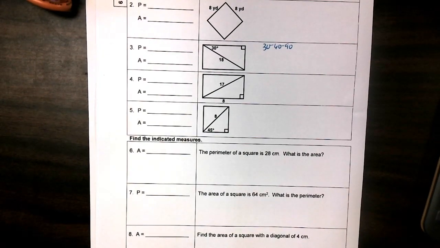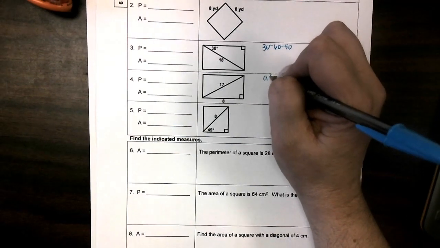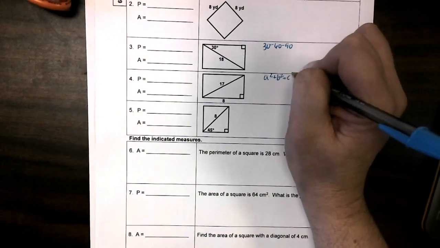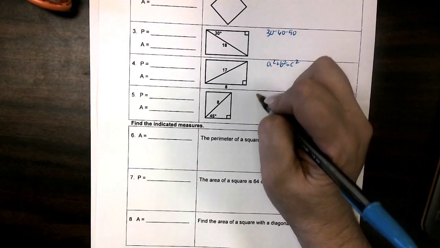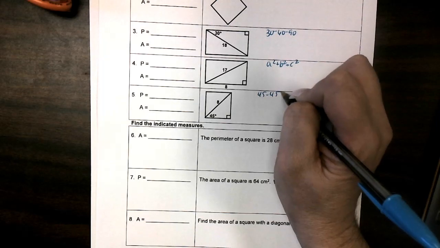Can we determine on number 4 what those angles are? So what am I going to have to use there? Pythagorean theorem. And then on number 5, the 45, 45, 90. So just be aware of that.